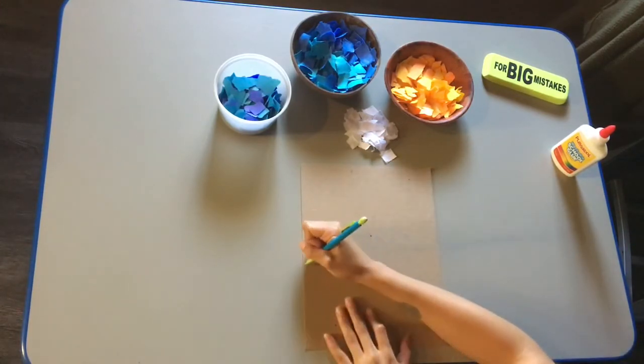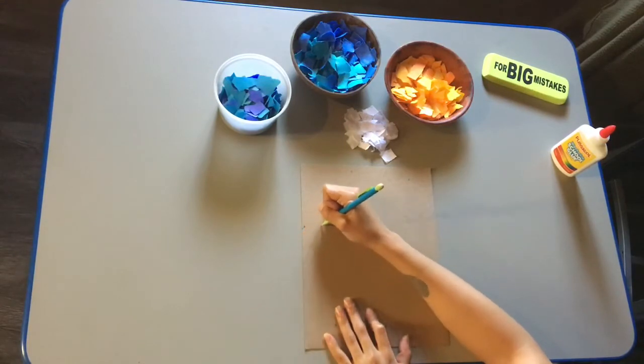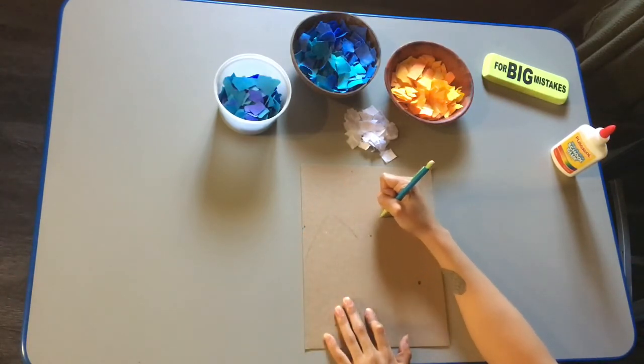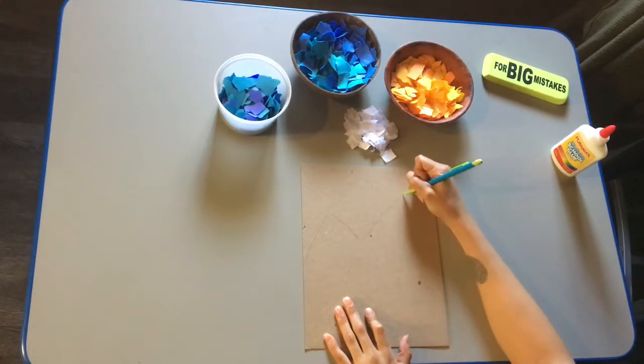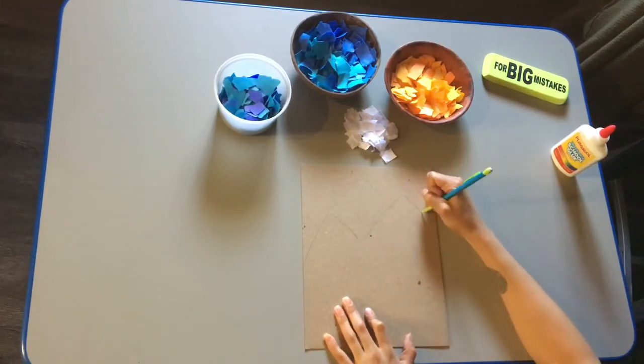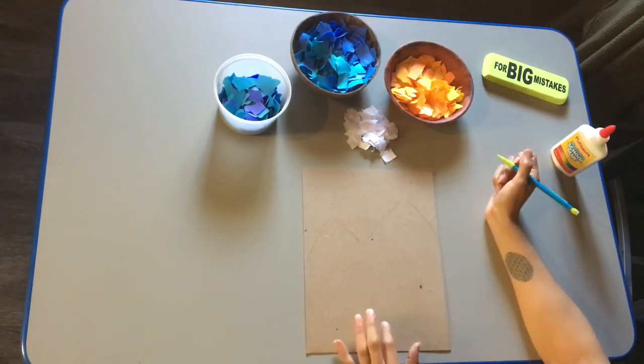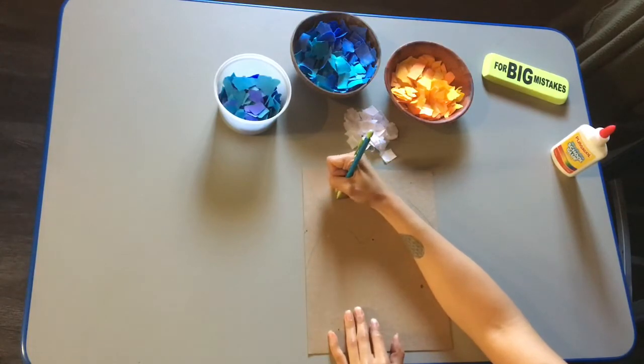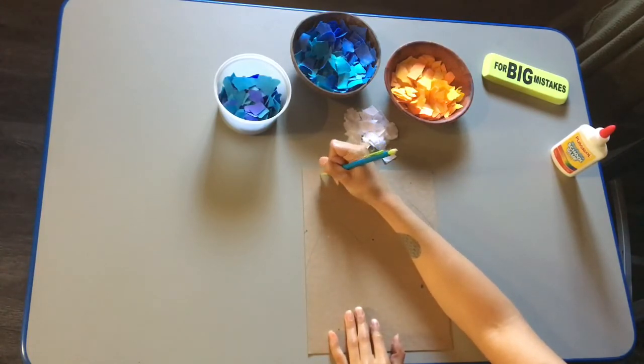So I'm gonna go ahead and make a mountain. It doesn't have to be perfect. Remember, nature is very imperfect, but perfect in its own way. I'm gonna make the mountain, just like that. And then right above here in the corner, I'm gonna make a circle moon.